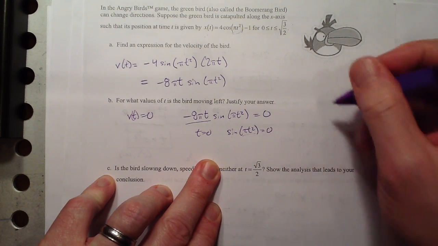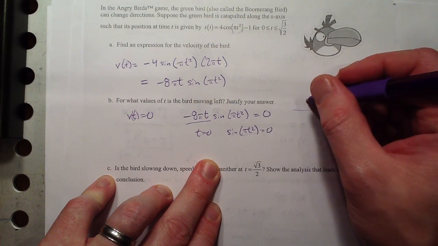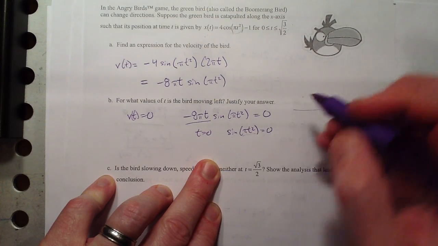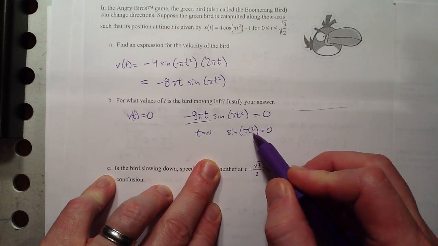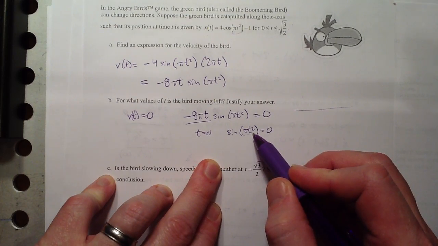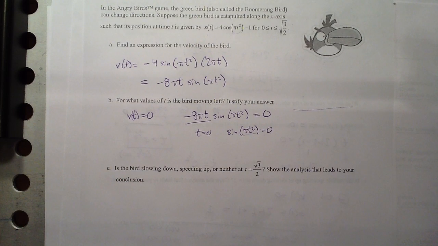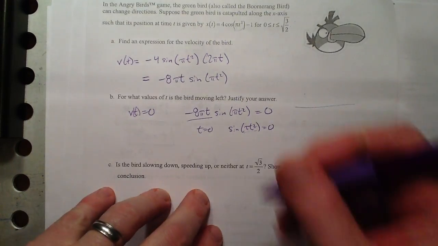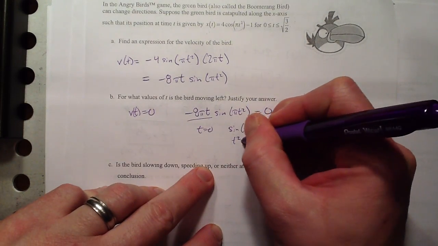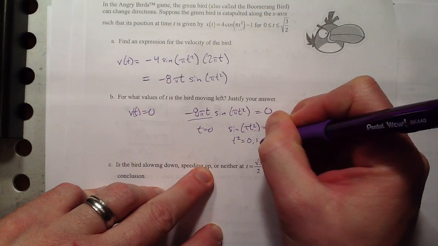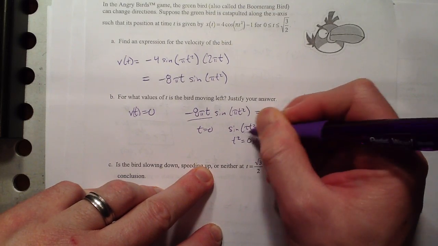The sine of 0 is 0, and the sine of pi is 0, and the sine of 2 pi is 0, and so on. So I think t squared would have to be equal to 0 or 1 or 2 and so on. So t squared could be equal to 0, 1, 2, so we get any multiple of pi here.